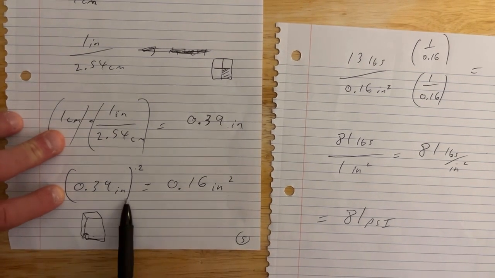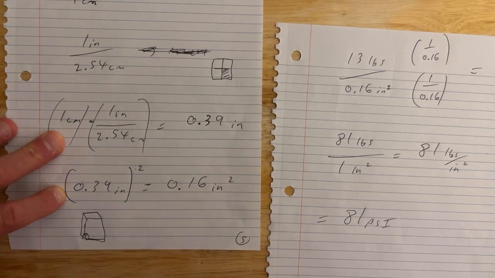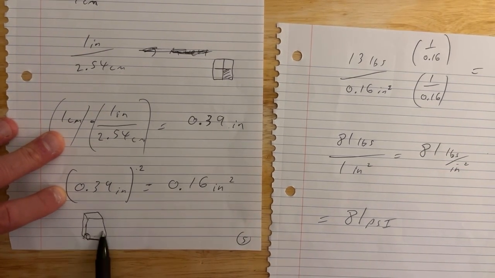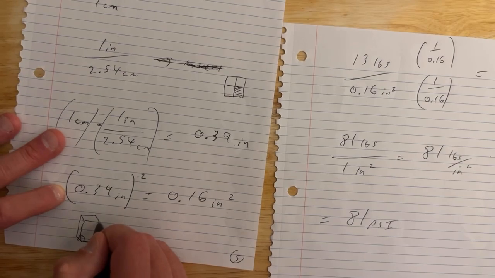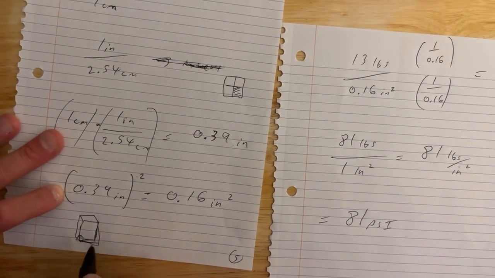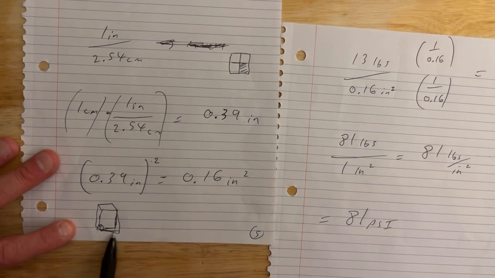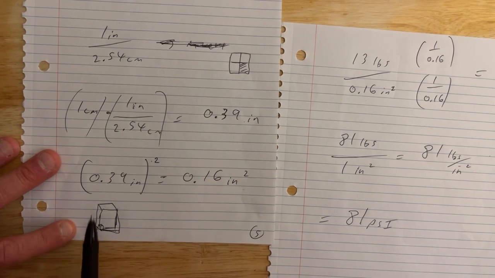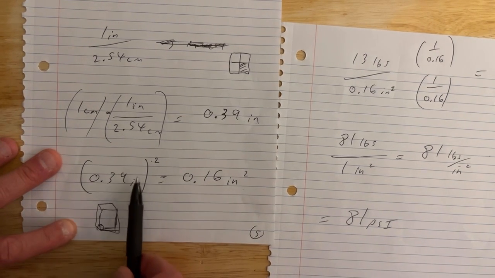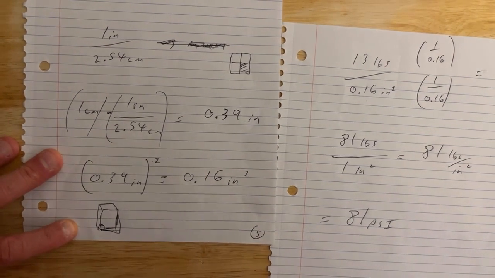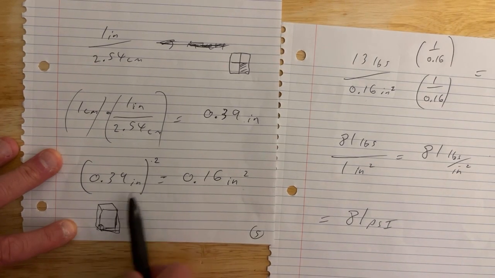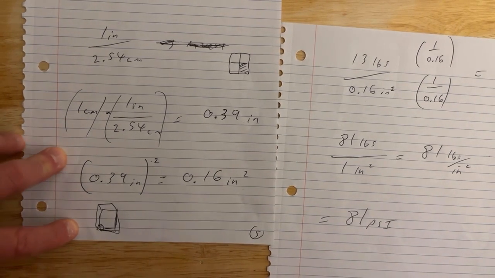If this was a cube and we were doing volume instead of area, this would be a cube going across this way, a very badly drawn cube right here. And you would have 0.39 inches across, 0.39 inches deep, 0.39 inches up, so it'd be 0.39 inches squared, cubed, and then that would give you your volume in cubic inches.